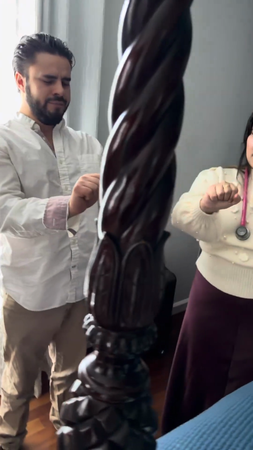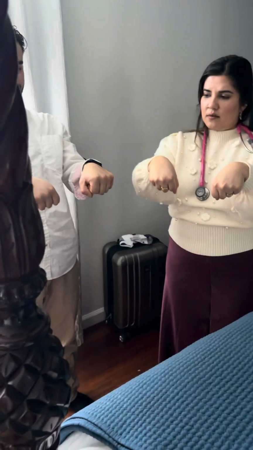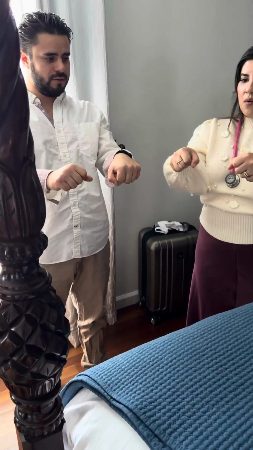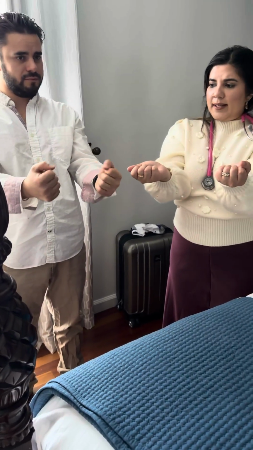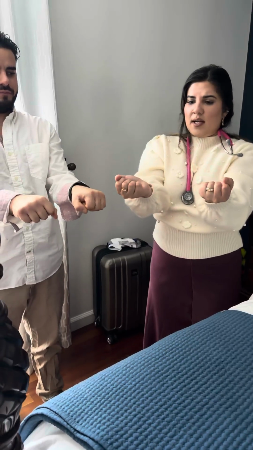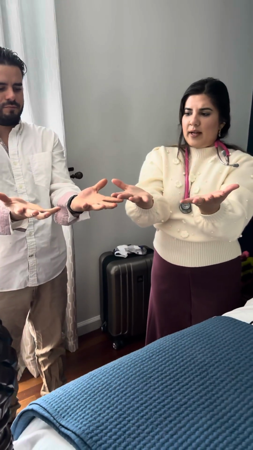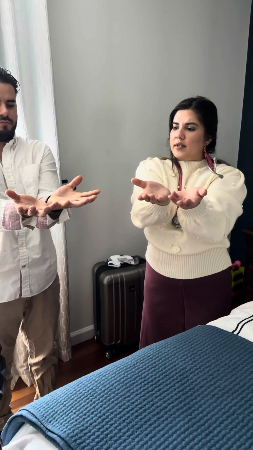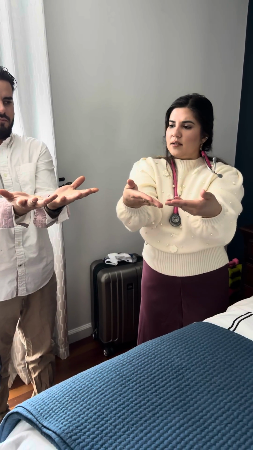Can you please point your hand up, your wrist up? Now down. Great. And now I want you to place it up, place it down, and while you're here, open up your hands and do this. We're checking for radial ulnar deviation. Do this.